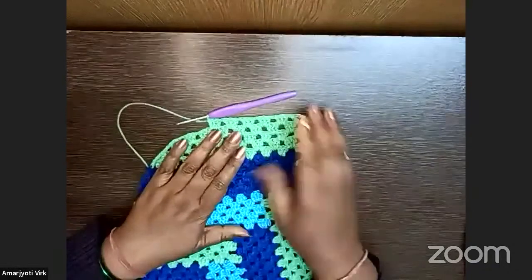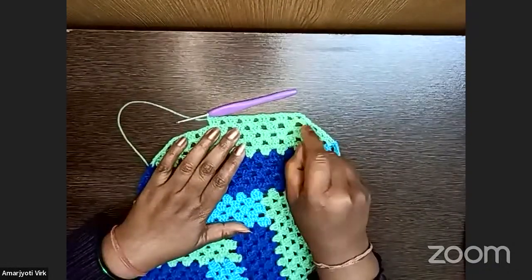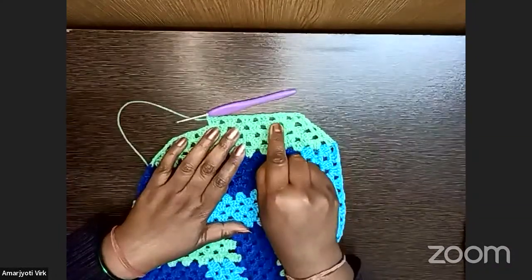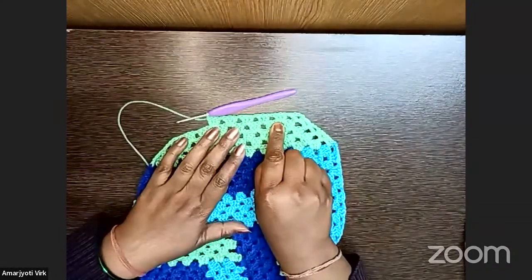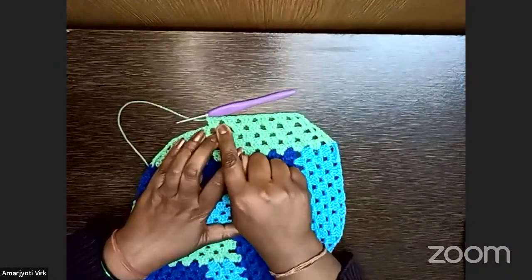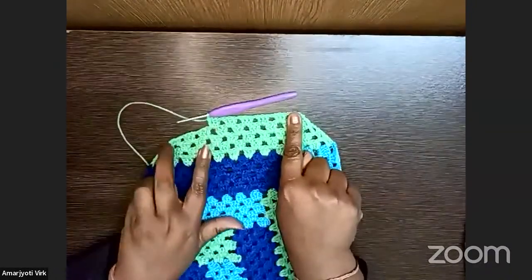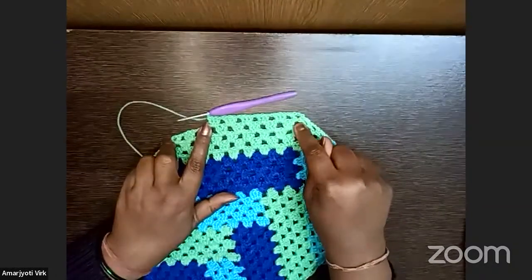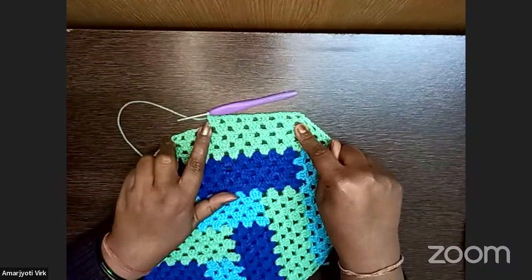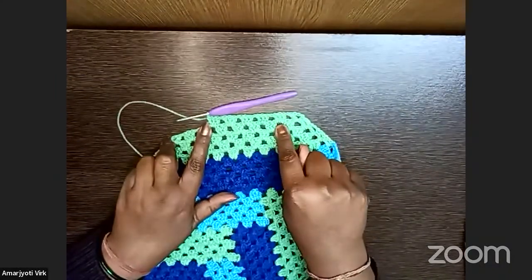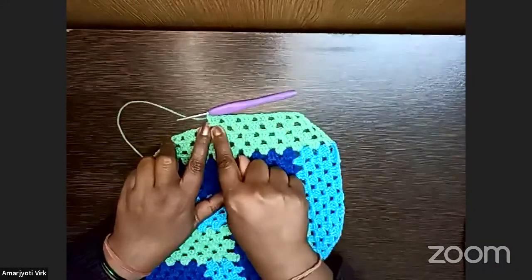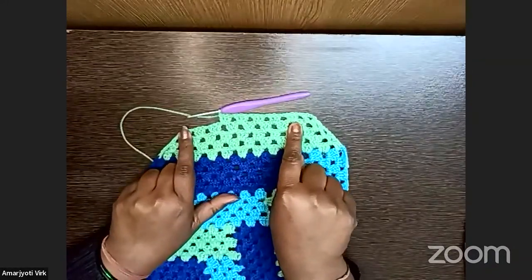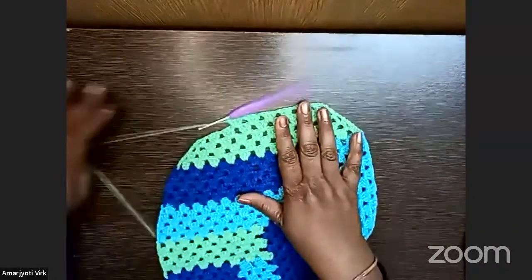Row number 5, start with chain 3, 1 double crochet in the first space, chain 1 and 3 double crochet in the first space. Repeat this for 5 times. That means 5 full clusters. हिंदी में चेन 3 से स्टार्ट किया, एक डबल क्रोशे पहले स्पेस में डाला, फिर चेन 1 और 3 डबल क्रोशे चेन स्पेस में डाले 5 बार. 5 ब्लॉक्स बनाएंगे. देन उसके बाद एंड कैसे करना है वो हम इकट्ठे बनाएंगे. पहले ये 5 ब्लॉक्स बना लीजिए.